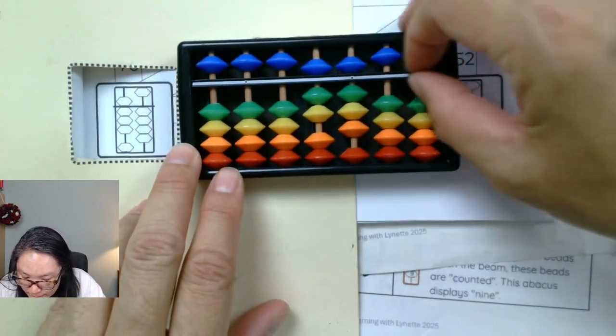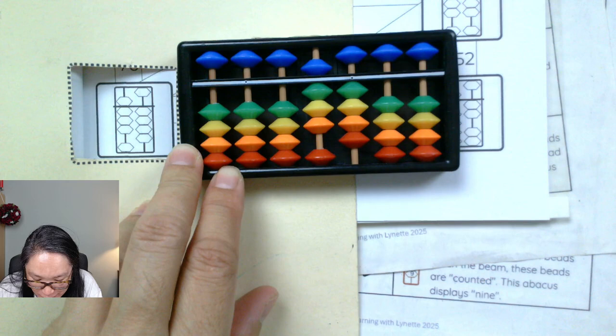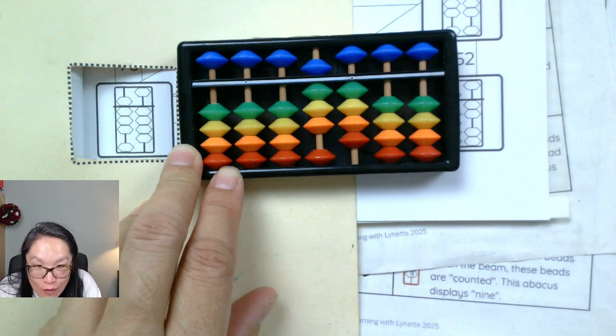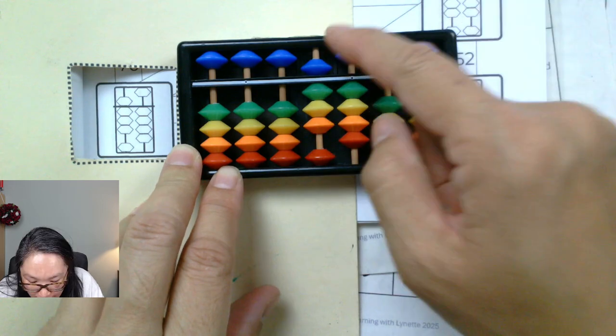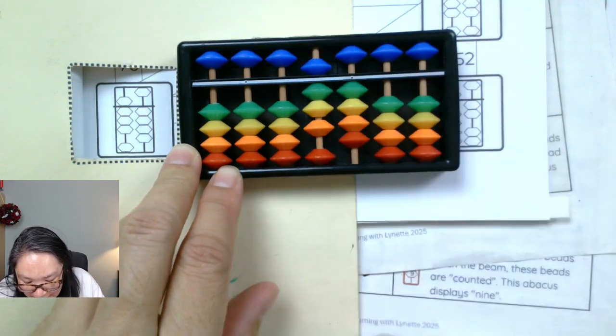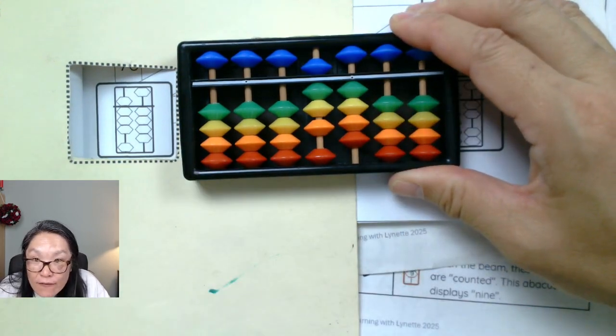So when we look, almost, almost, Marvin. Almost. There you go. 84. Yes, Jubilee. Yes, 0. Yes, Marvin. So we have it: 5, 6, 7, 8. Right? This is 80. And then we have 4. 1, 2, 3, 4. So this is 84.